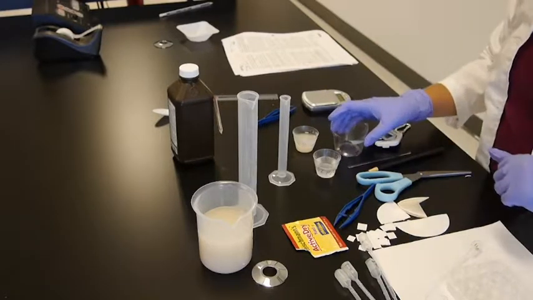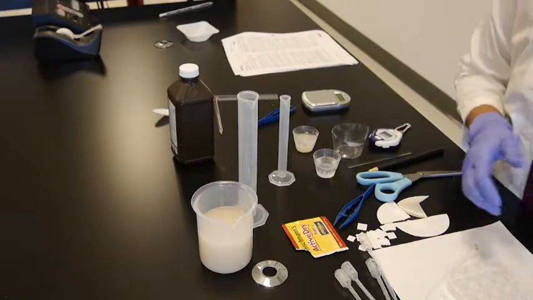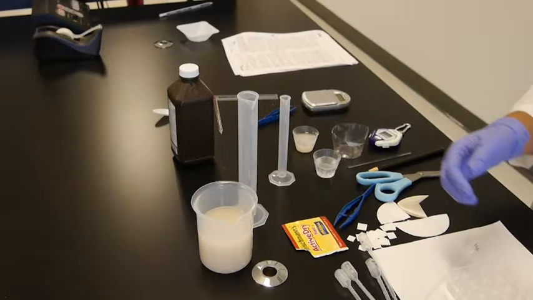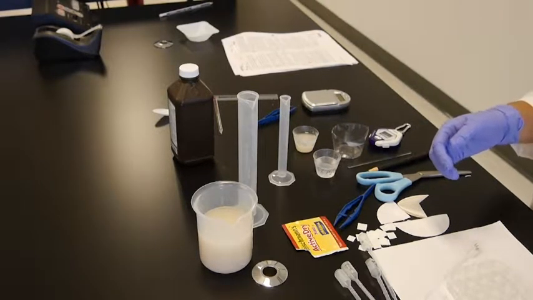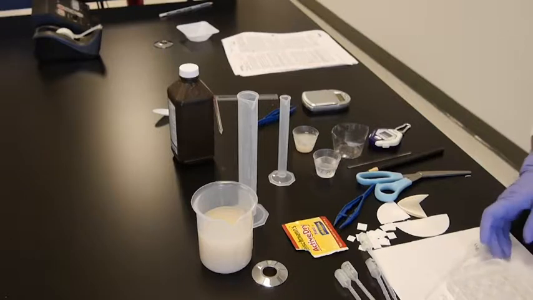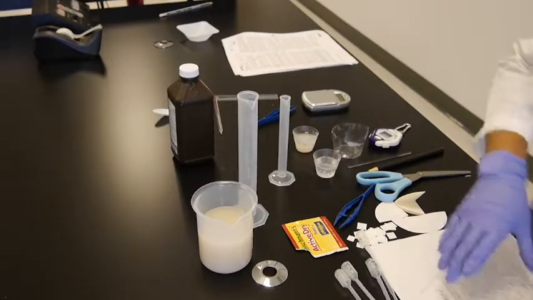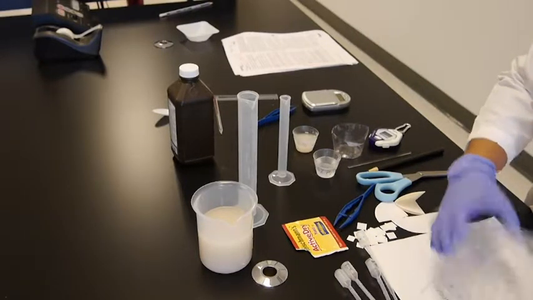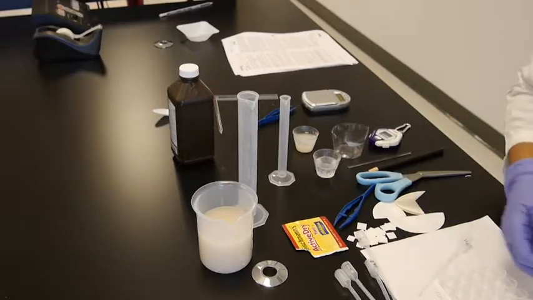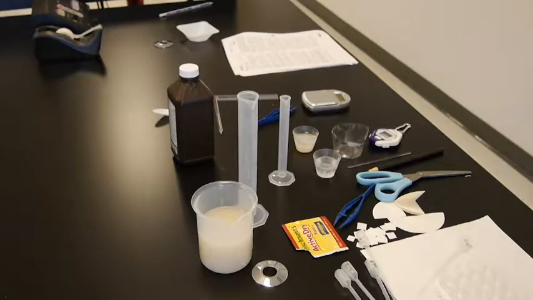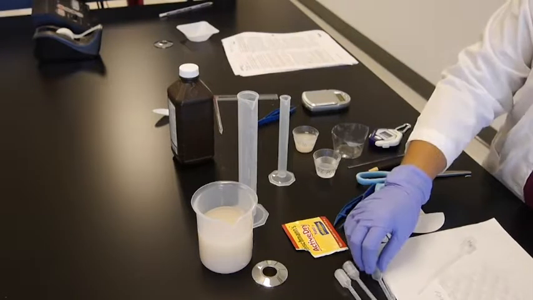To begin with, we're going to take different concentrations of catalase into this well plate.